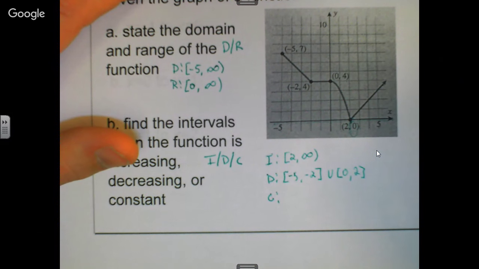Okay, and I've got all my windows covered. This should cover the entire domain of your function. Okay, my domain went from -5 to infinity. So I go -5 to -2, -2 to 0, 0 to 2, 2 to infinity. So I've gone over everything there.